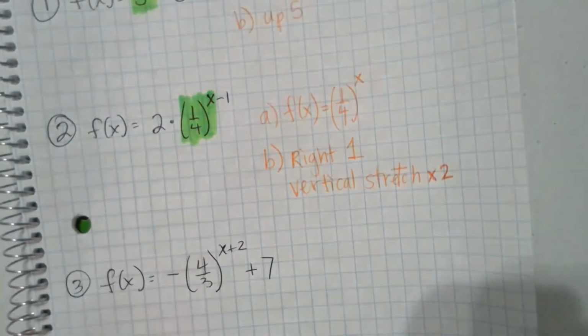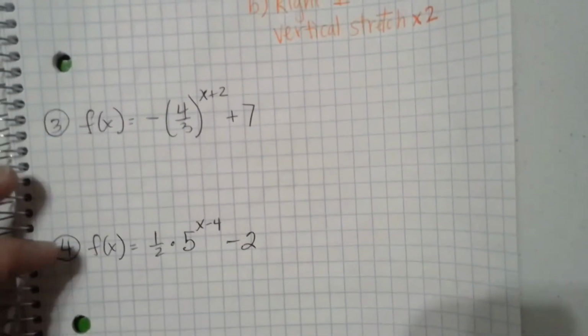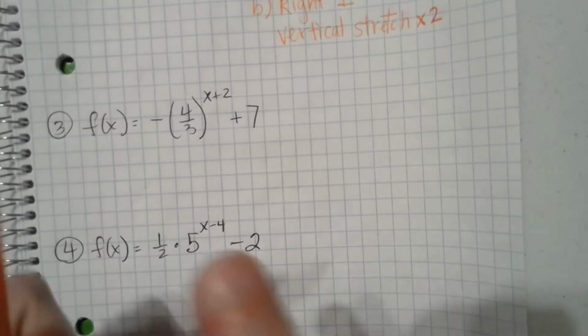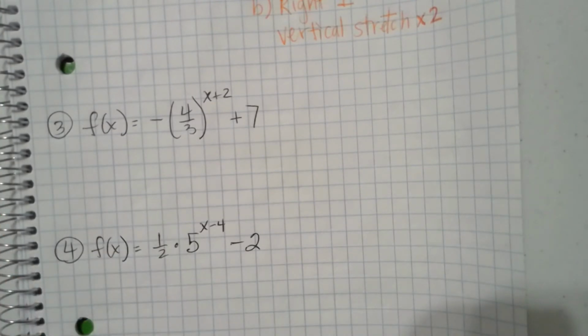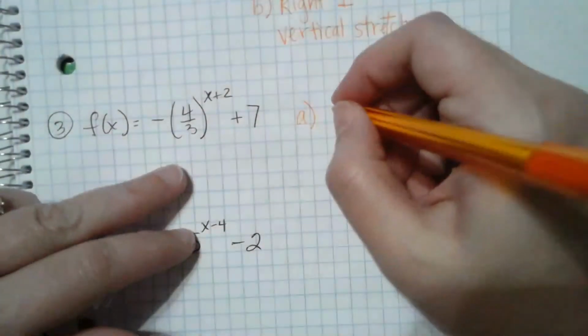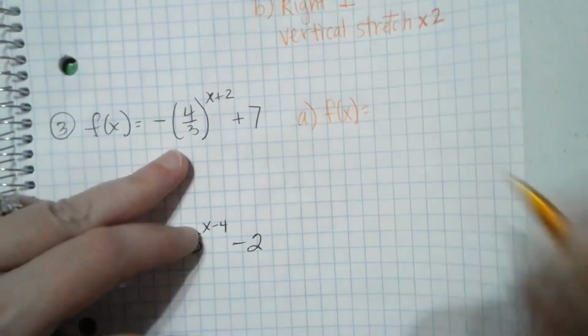Okay, sorry. All right, number 3, got 2 more, then we'll be done. What are we looking at? Cool, 19 minutes. All right, so what is our parent function here for number 3? Can you go ahead and write that down before I do? What is the parent function for number 3?